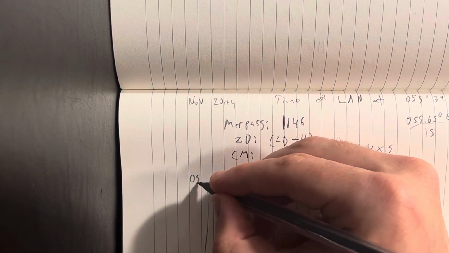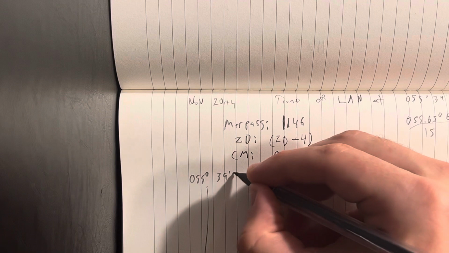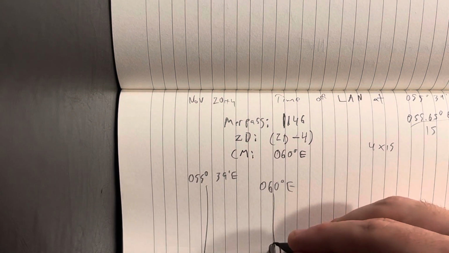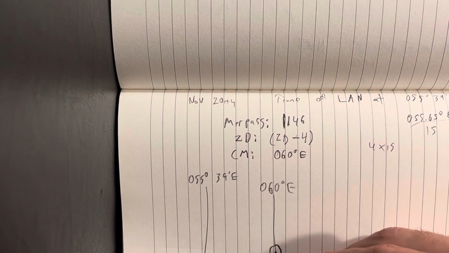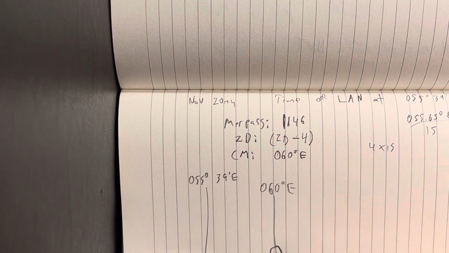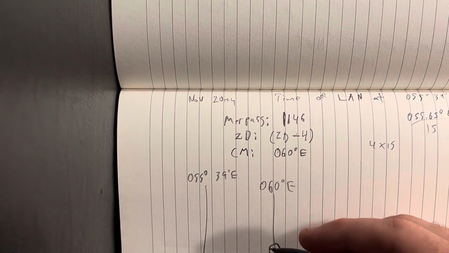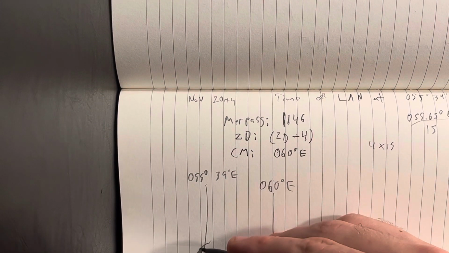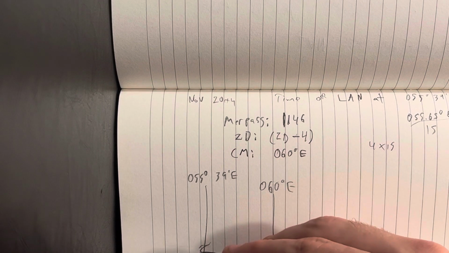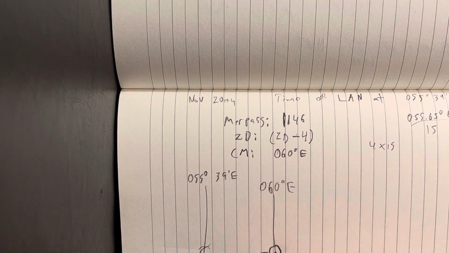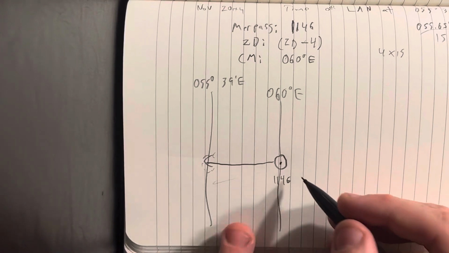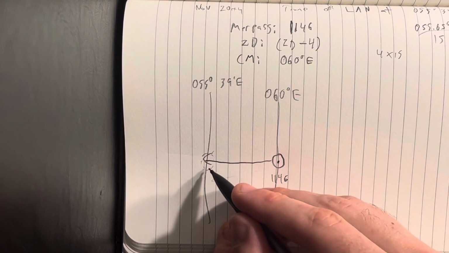Here's 055 degrees 39 minutes east. MERPAS happens at 11:46 at 060. The sun's moving this way, so we're going to get LAN sometime in the future. It's going to take some time for it to get to us.